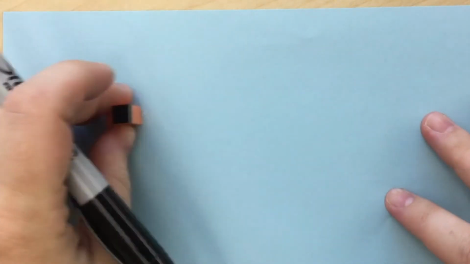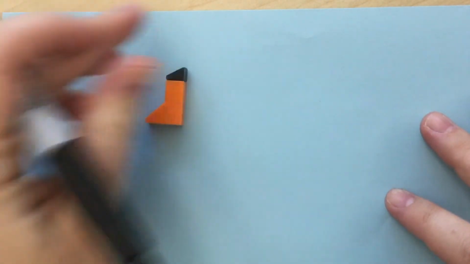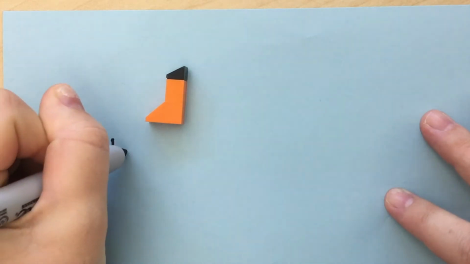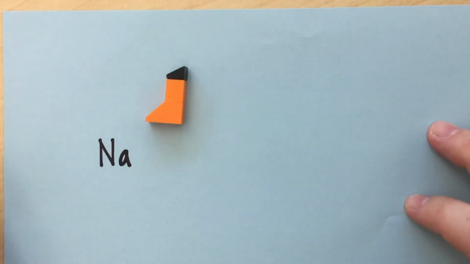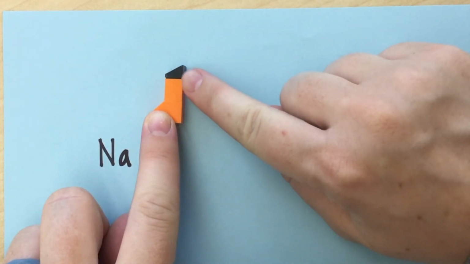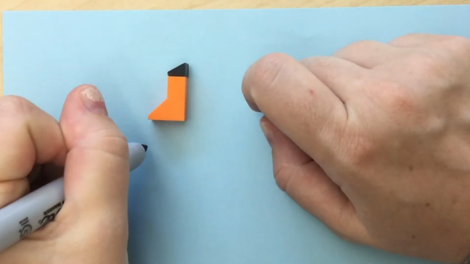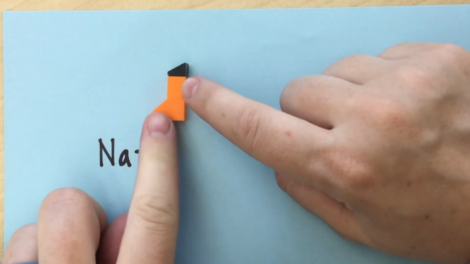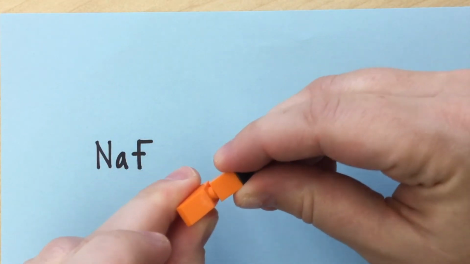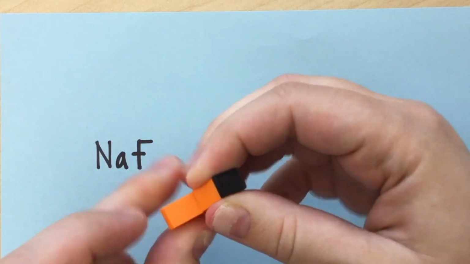And so when we're writing our 1-to-1 ratio, I've attached 1 sodium, so I use the symbol Na, and I put that first, and then fluoride, which is an F symbol, and I've only used 1 of those. These go together 1-to-1 because 1 valence on each of them means they each need 1 bond to satisfy their valence.